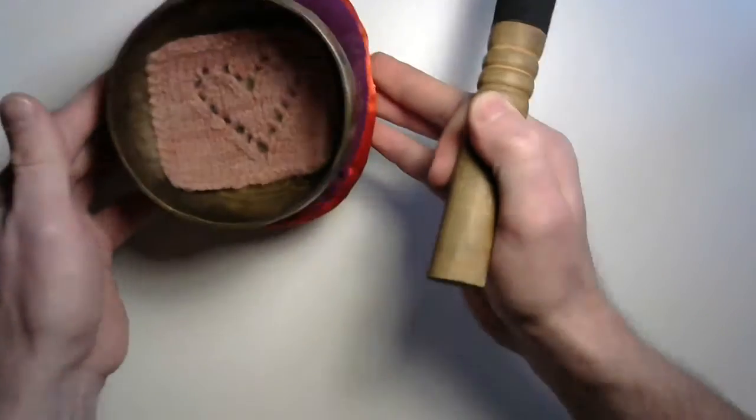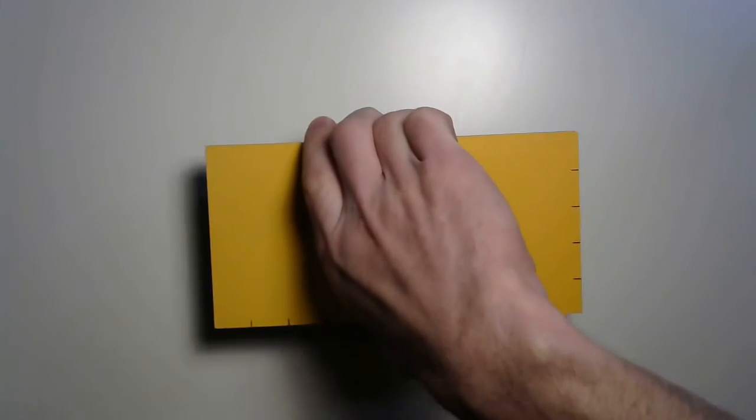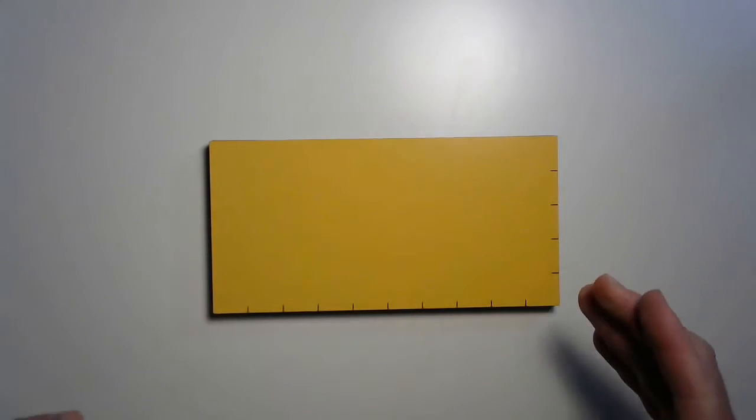Hello, friends, and I hope you're nice and comfortable in the area you're in, because you're about to get a treat of a review on area, how we formulate that equation, and then I've got a really groovy challenge for you today. Let's start with that rectangle.